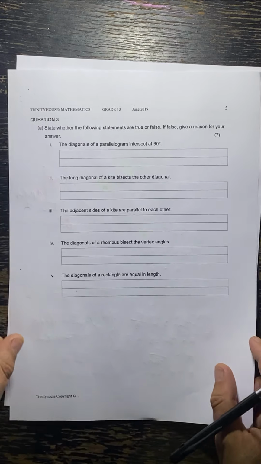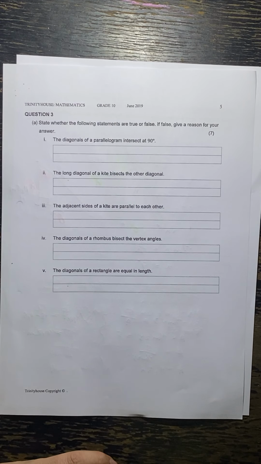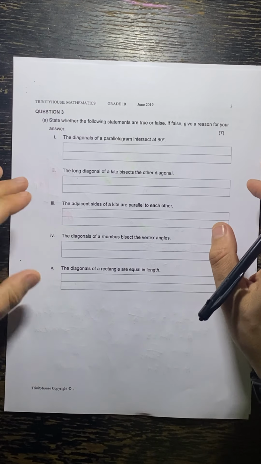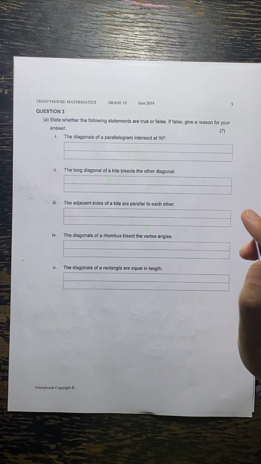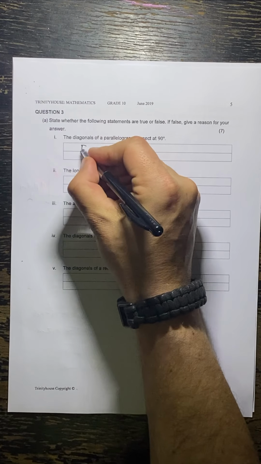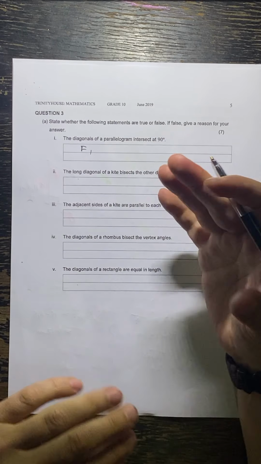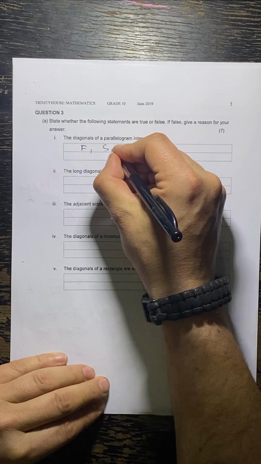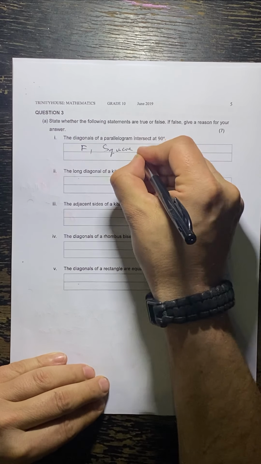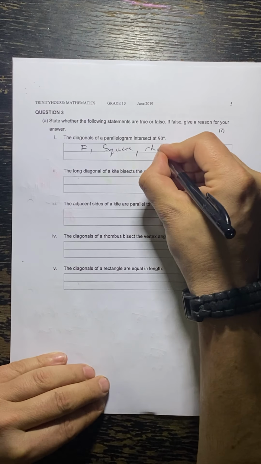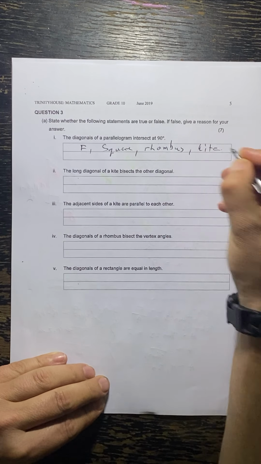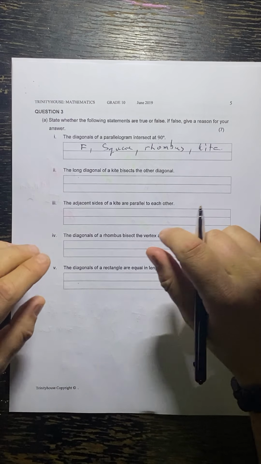All right, going on to question 3. State whether the following statements are true or false. If false, give a reason for your answer. The diagonals of a parallelogram intersect at 90. This is definitely false. The only time that it intersects at a 90 is if it is a square, if it's a rhombus, or if it's a kite.